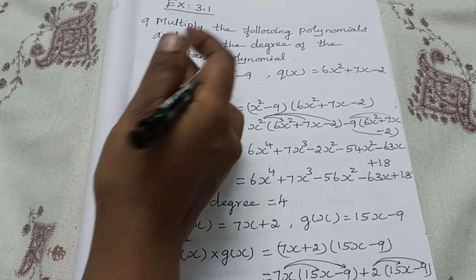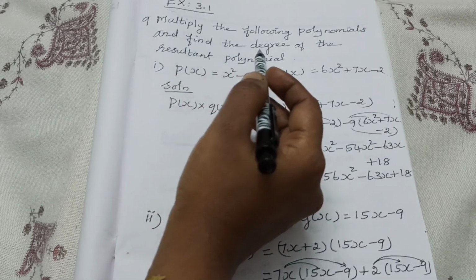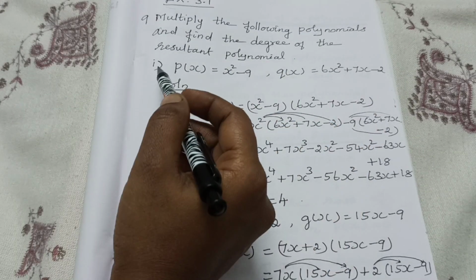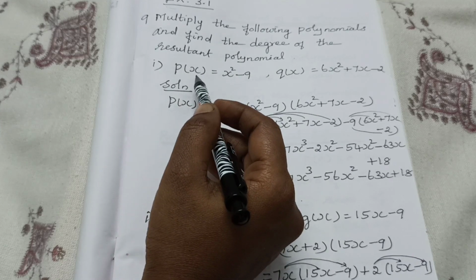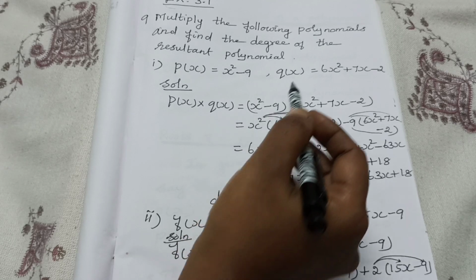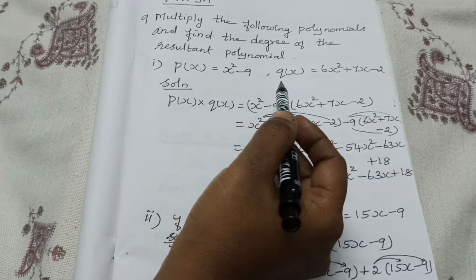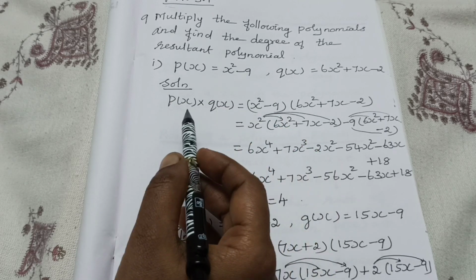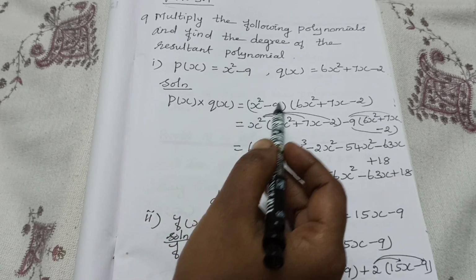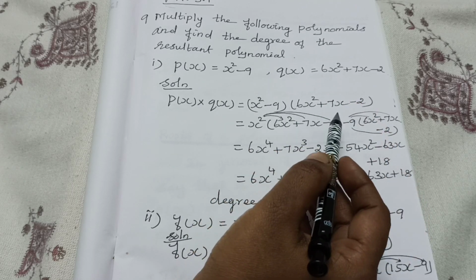Exercise 3.1, ninth sum. Multiply the following polynomials and find the degree of the resultant polynomial. The first one: p of x is equal to x square minus 9, and q of x, another polynomial, is given. Both we have to multiply; we have to find the product. Write the first polynomial, then the second polynomial, then multiply both.